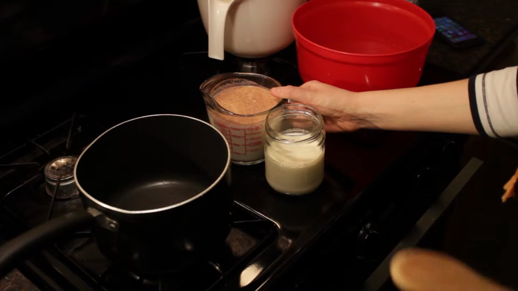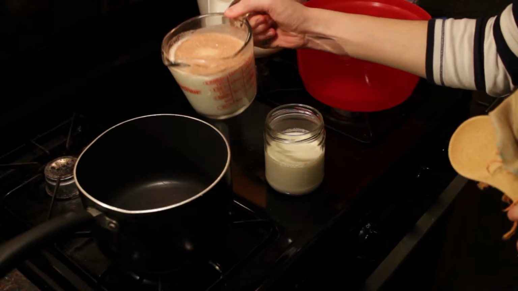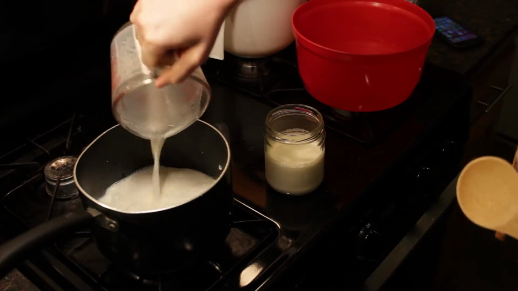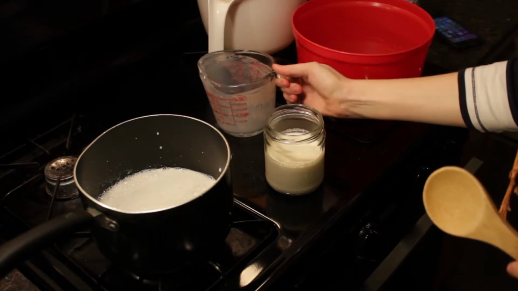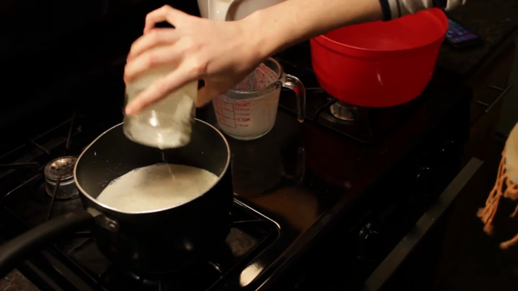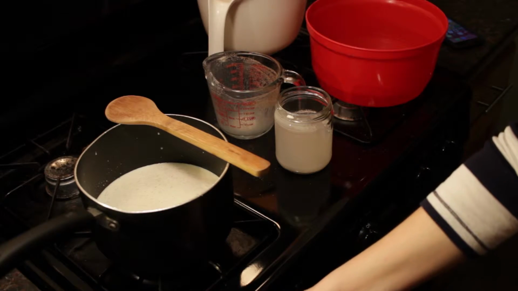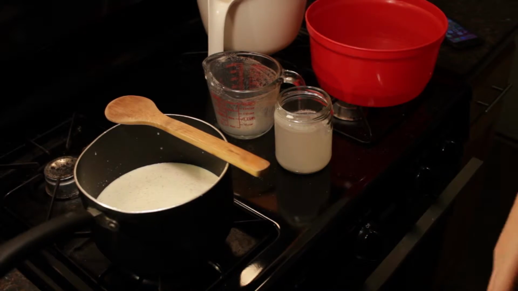I'm going to be adding the whole milk, nutmeg, and heavy cream into a pan. And then I'm going to be putting this over a high heat and bringing it just to a boil. I am going to let this mixture mainly just heat by itself, but I will also be stirring it occasionally.